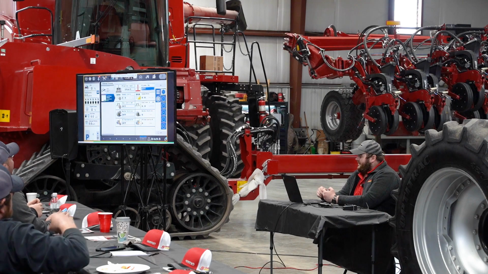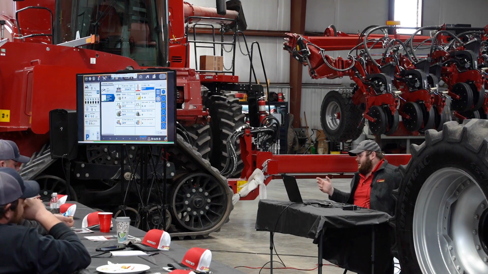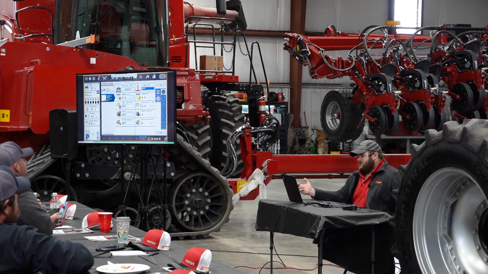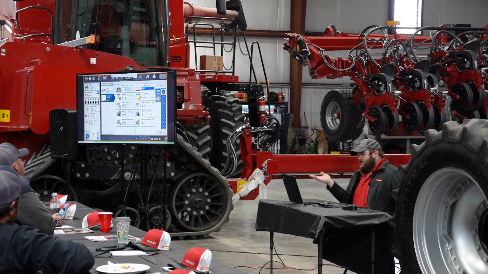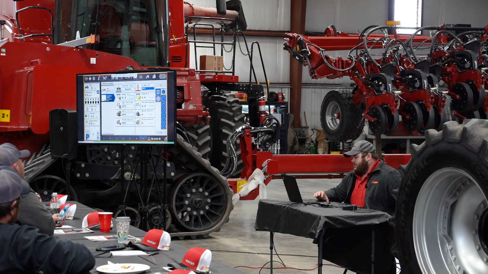Yep, that is a kit we can get through CNH that just plugs into the downforce block and uses those row unit cylinders to lift the row units so you don't scrape.